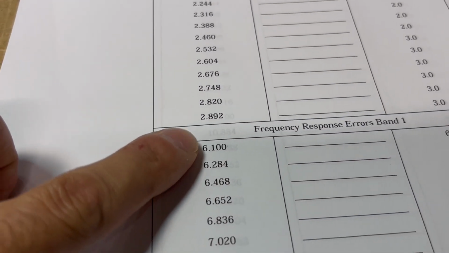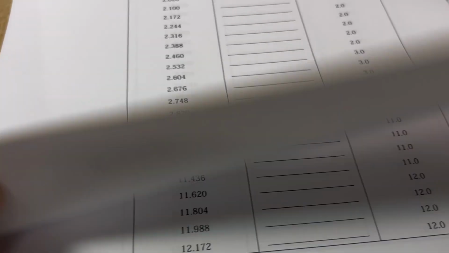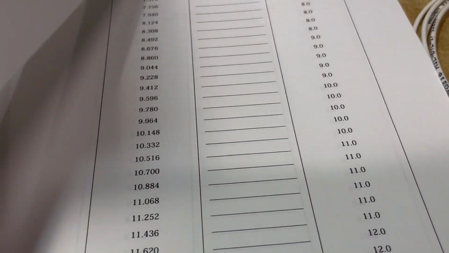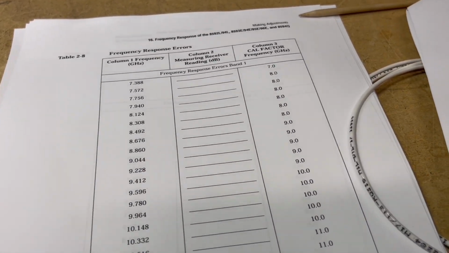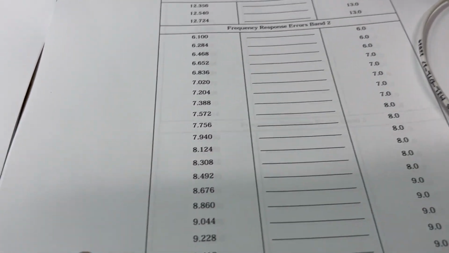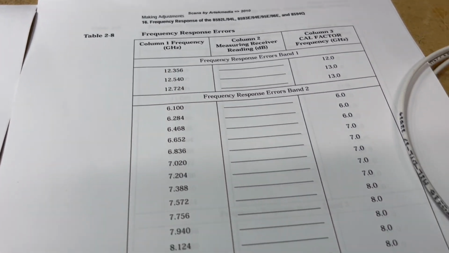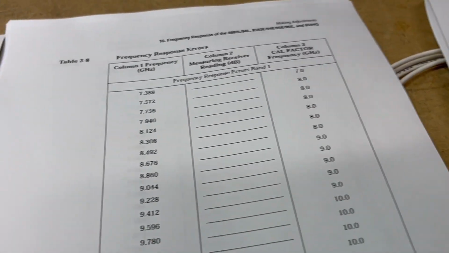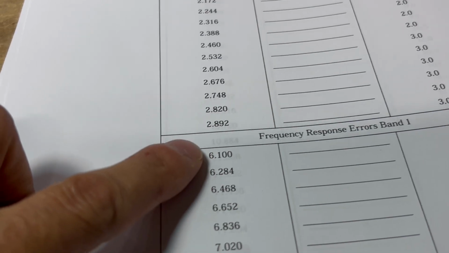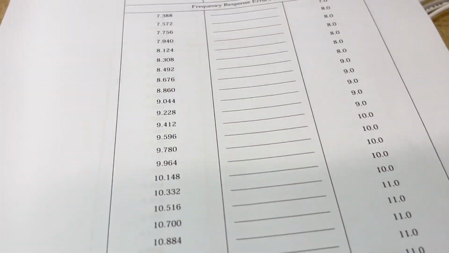They start at 6.1 gigahertz, so that looks like that should probably be band 2, and they keep on going with band 1 there labeled as band 2, and then they repeat here at band 2. They start again at 6.1 gigahertz. So it looks like what they should have done when they put this chart in was they should have said band 1 and started at 2.75 gigahertz and counted up, but they did not.